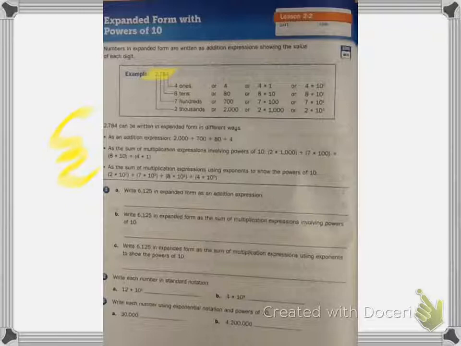Your first one says write 6,125 in expanded form as an addition expression. So addition expression. So I'm going to circle A, addition expression. It needs to look like what I'm underlining. B, write 6,125 as expanded form as the sum of multiplication expressions. It needs to look like this one.